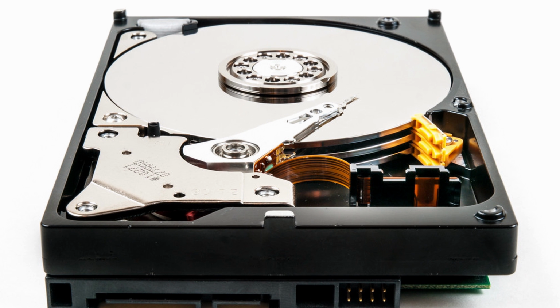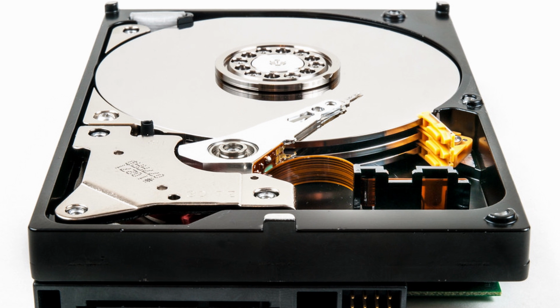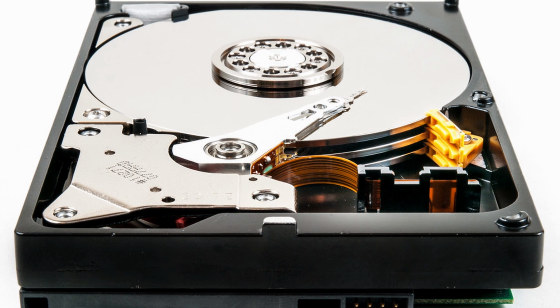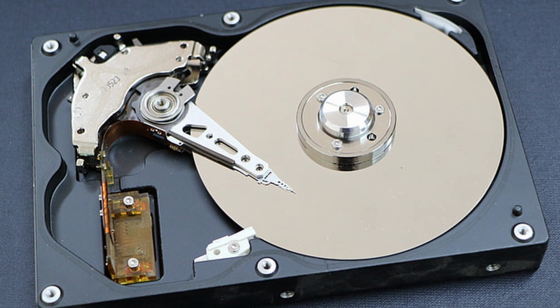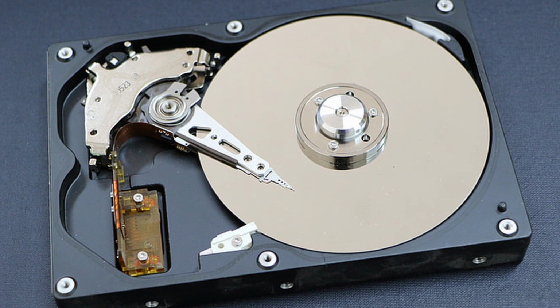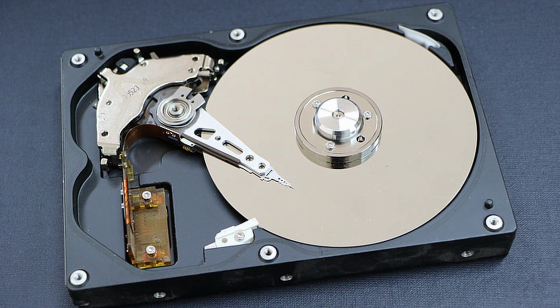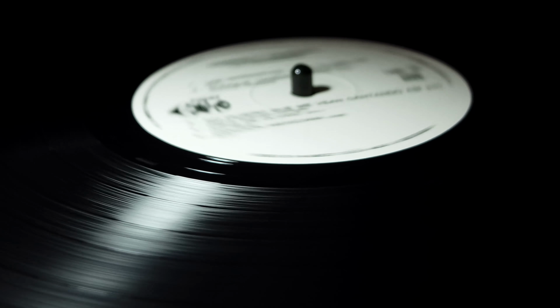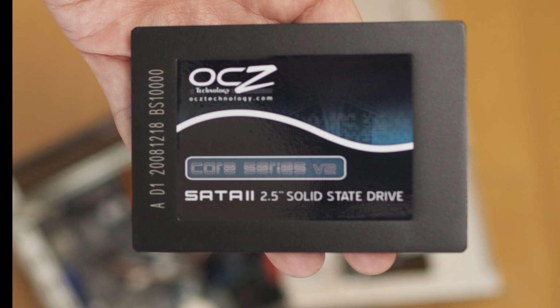The hard drive is where the computer stores all of its data, such as documents and files. It's typically larger and slower than the RAM, but it can store much more information. Hard drives use spinning disks to store data, while solid-state drives use flash memory.